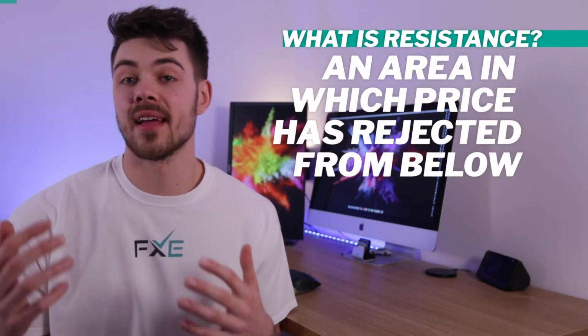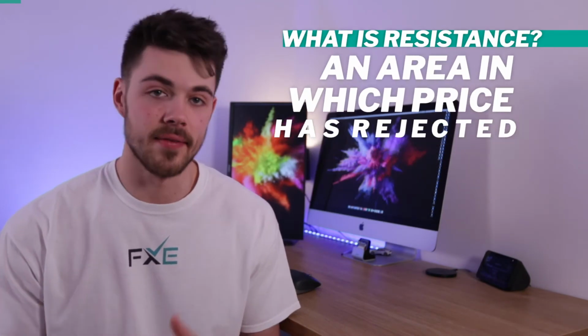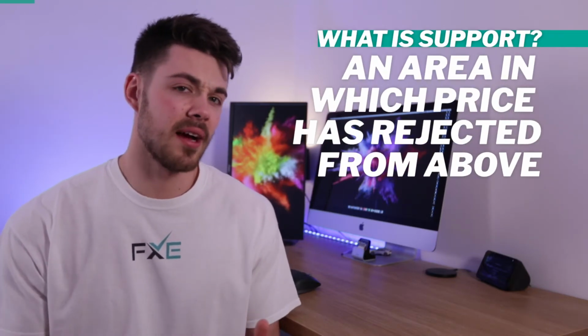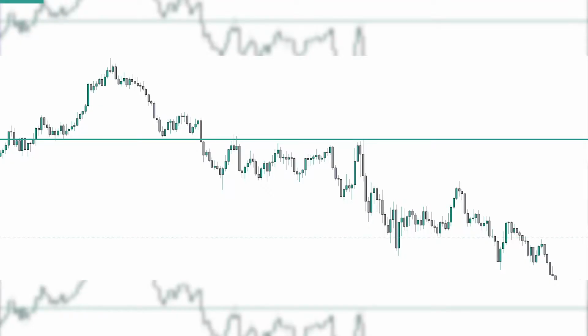Before we dive headfirst into talking about dynamic support and resistance, let's first take a moment to consider what normal SR is. A level is resistance if price has rejected that level previously and is now underneath said level. The level is defined as support if price has rejected this level previously and is now above that level. Although this sounds like a mouthful, check out the diagram here for an example of resistance and a diagram here for an example of support.